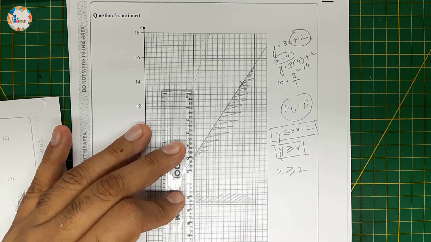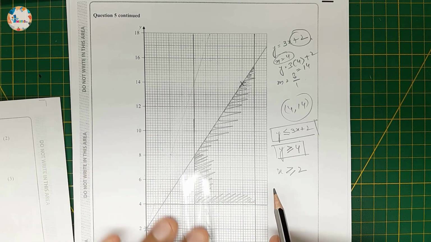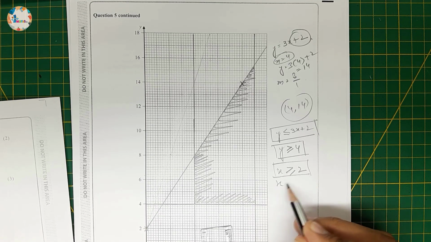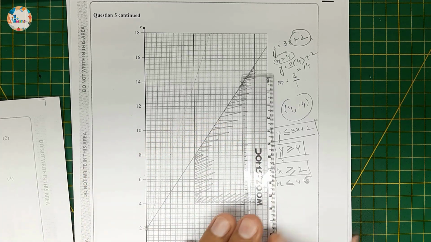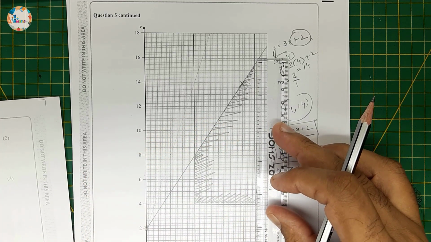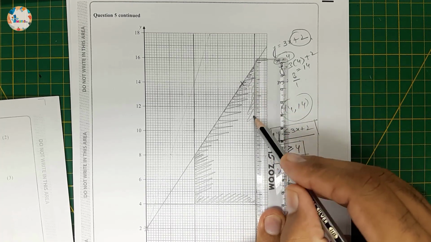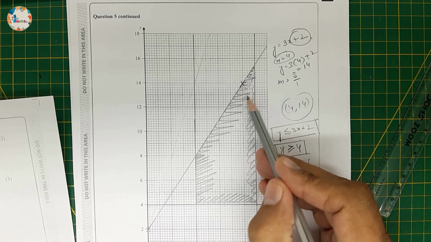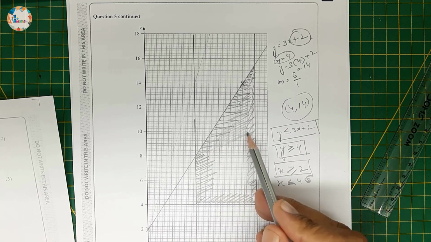Greater than or equal to 2 is this side, so we can shade this region also, and this is also done. And the fourth part is x is less than or equal to 4.5, so the lesser portion will be this side. This is 4.5, so we will be shading this side like this one. So this is the region which we have identified, so we will shade this whole region.